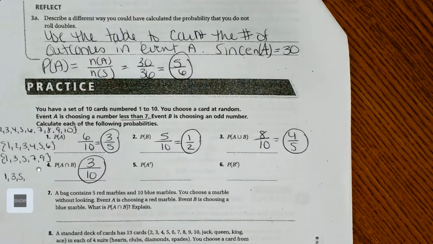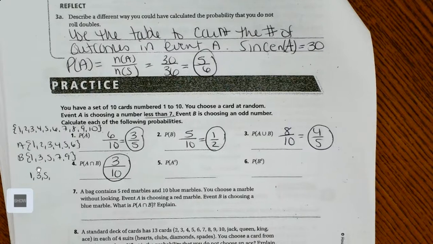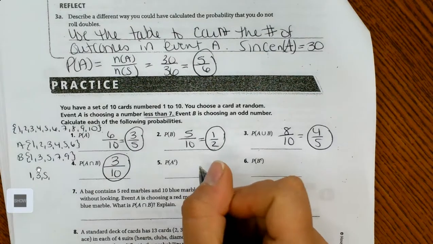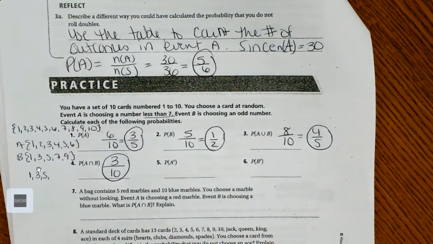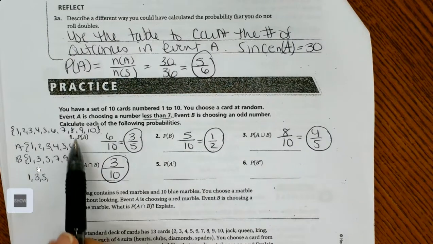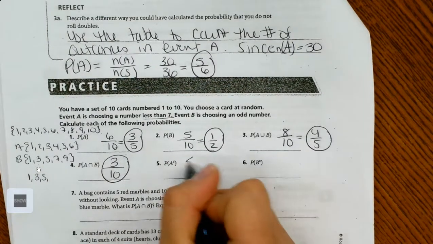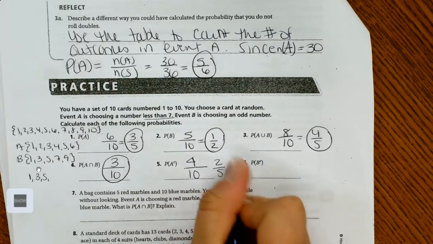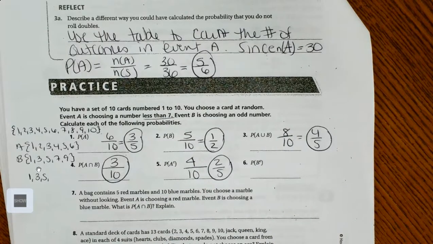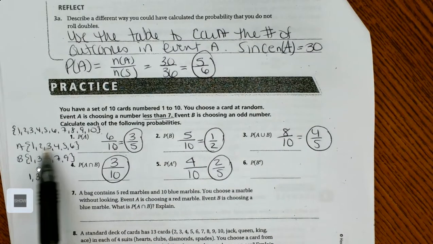What about the complement of A? In the universe, but not in A. How many numbers? What numbers? What is not in A? 7, 8, 9, and 10. So there's 4 numbers. 4 numbers out of 10, which is 2/5. Right? Because not in A. A goes up to 6. So 7, 8, 9, and 10.